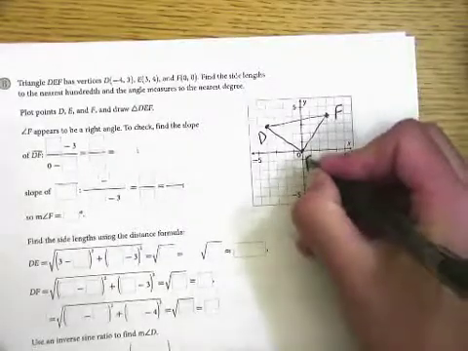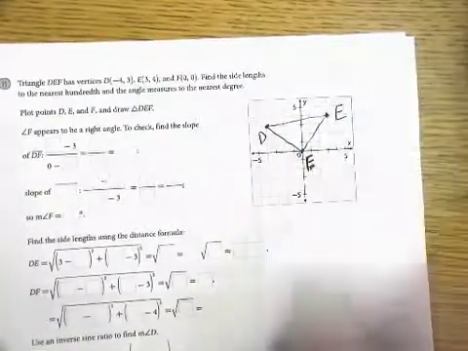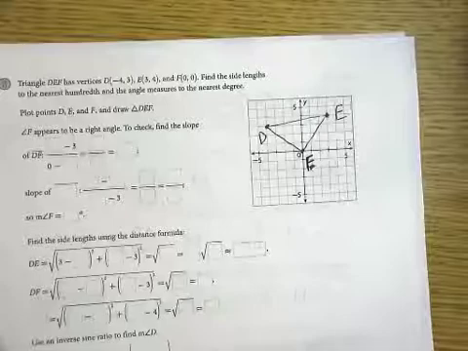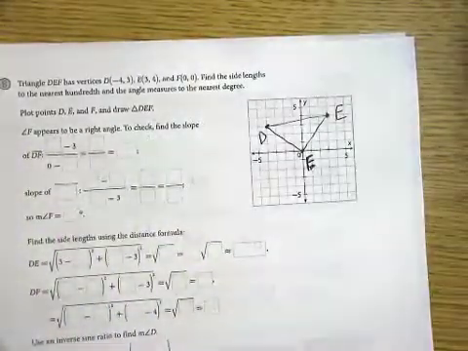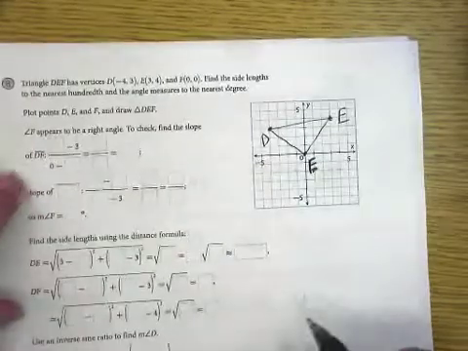Oops, I labeled this wrong. This one's F. This one's E. Sorry about that. So they tell us here that angle F appears to be a right angle. So we would check using slope.